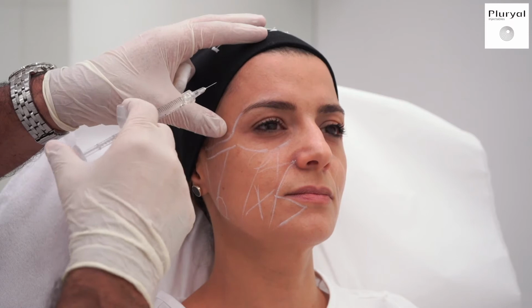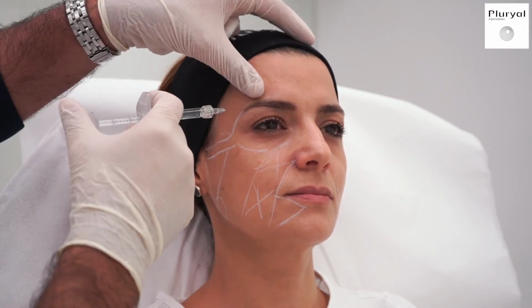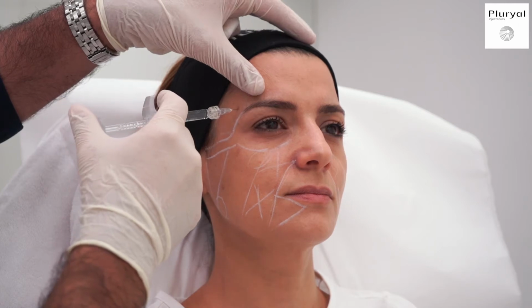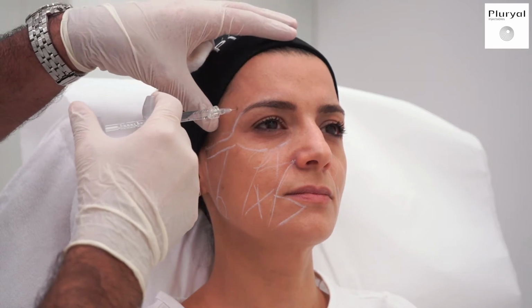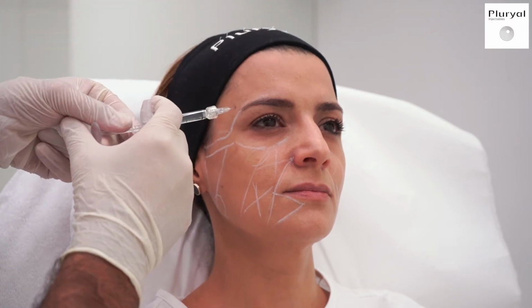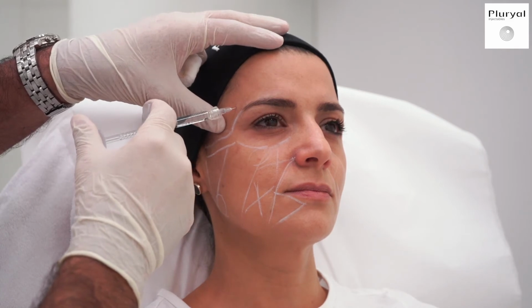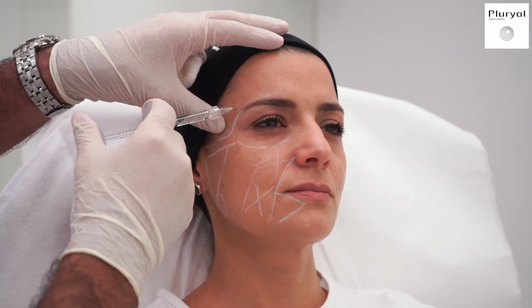You will now feel a small pinch. 1, 2. So you go all the way to the bone. You aspirate. And then you start injecting slowly.